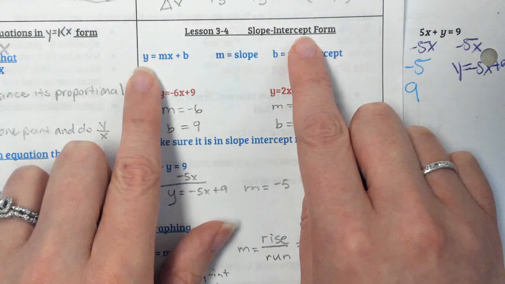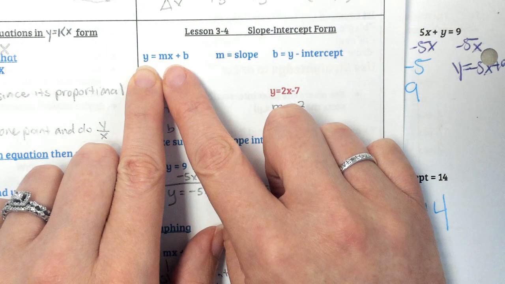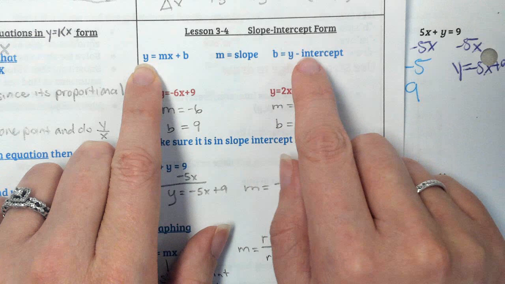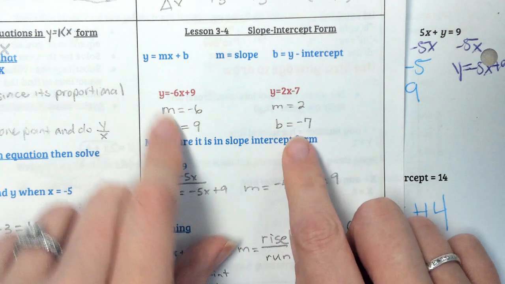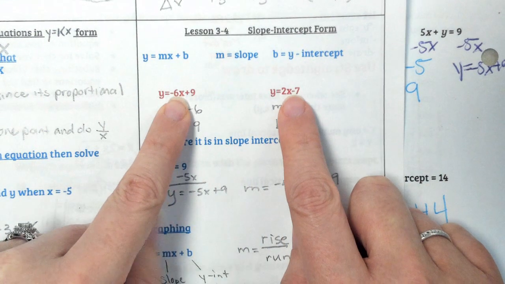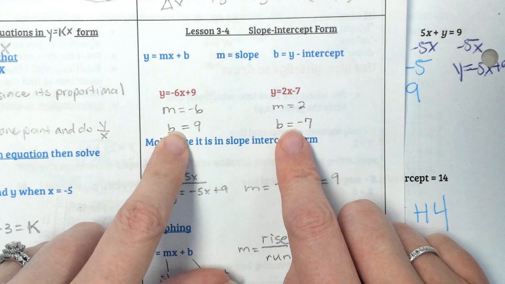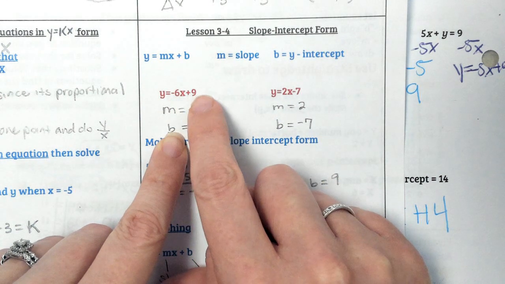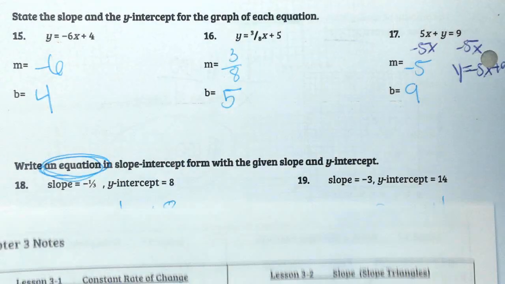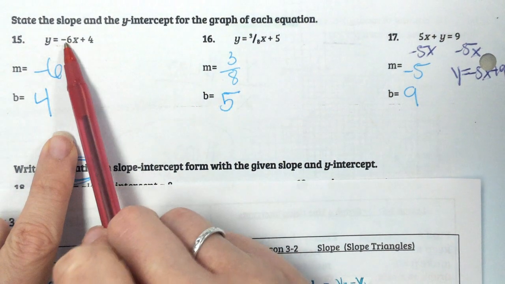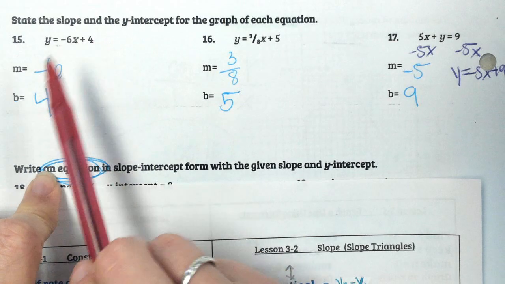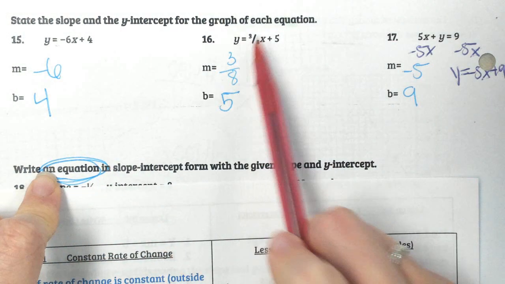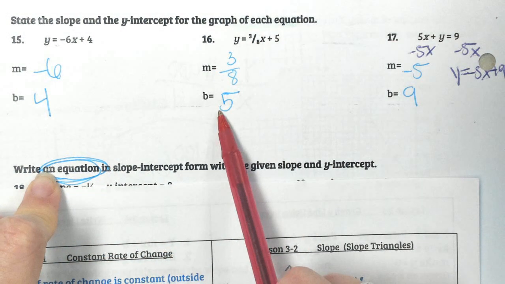Now I'm writing equations in slope-intercept form. That is y equals mx plus b. M is my slope, b is my y-intercept. So if you're looking at an equation like this, this is how you tell where my m and b are. Remember, m is my coefficient, b is my constant. So looking here, m is my coefficient, b is my constant.